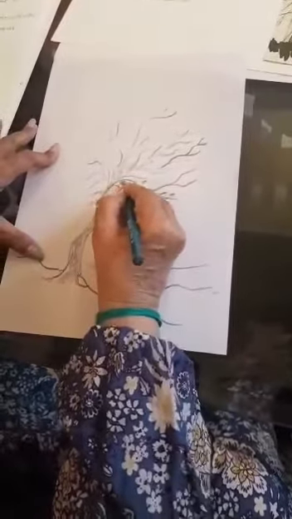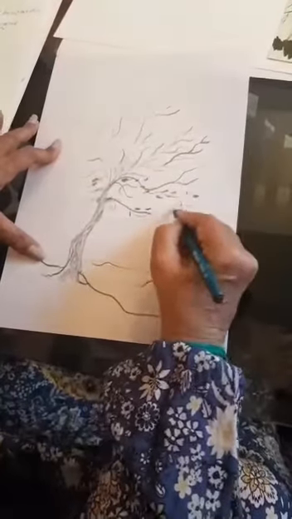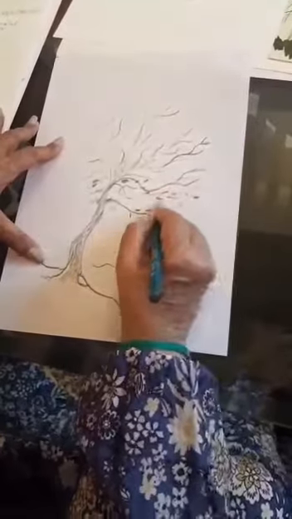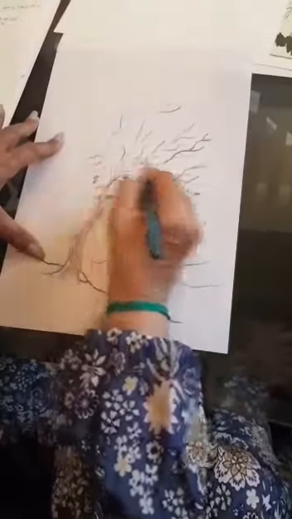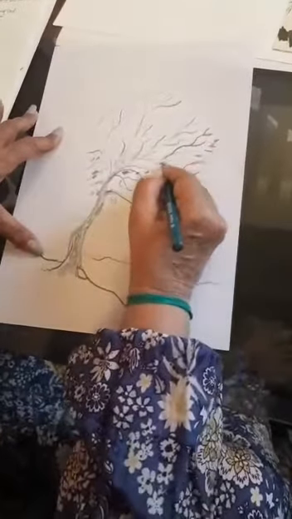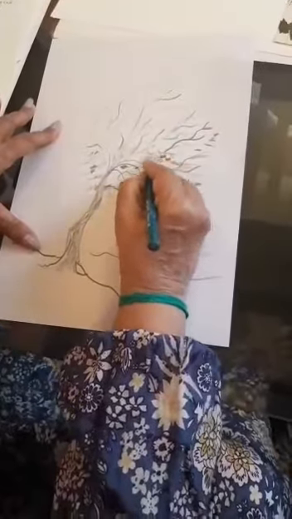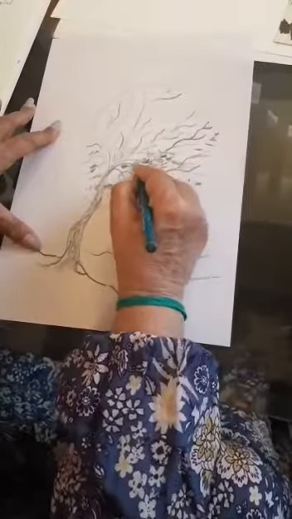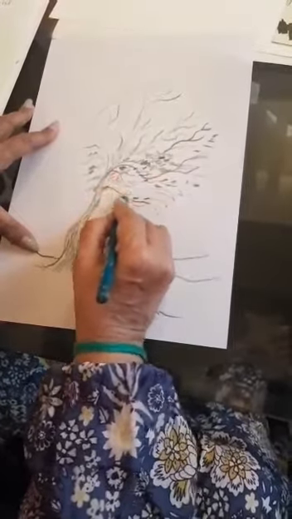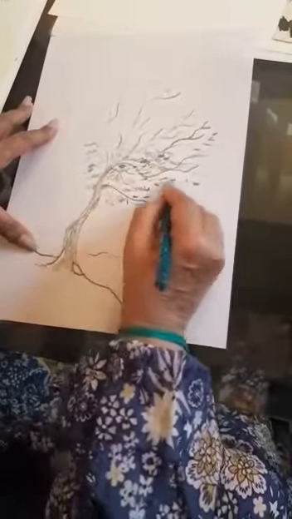leaves. In this we are making fewer leaves because I am teaching you here that the leaves are towards one side. This side will have fewer leaves and here will be more leaves. You can scribble in this manner to make the leaves, dark and light leaves.